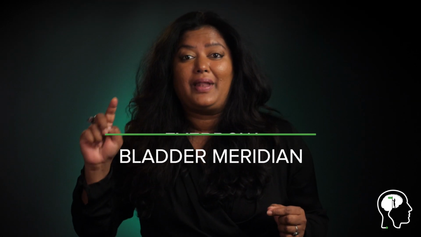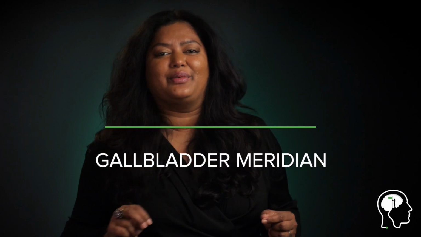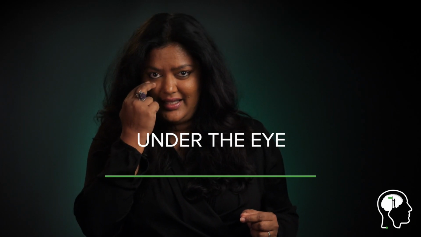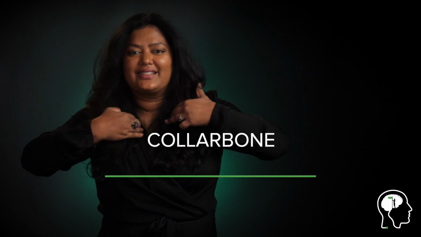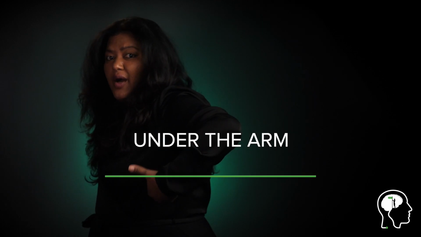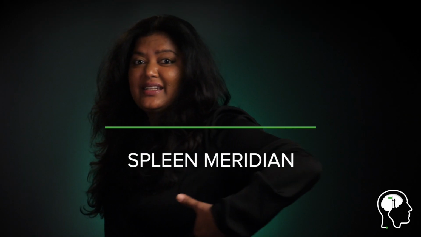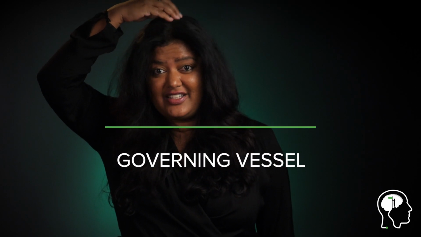We stimulate the following meridians. Eyebrow is the bladder meridian. Side of the eye is the gallbladder meridian. Under the eye is our stomach meridian. Under the nose is called the governing vessel. Chin point is the central vessel. Collarbone point is our kidney meridian. Under the arm is the spleen meridian. And top of the head is another governing vessel.